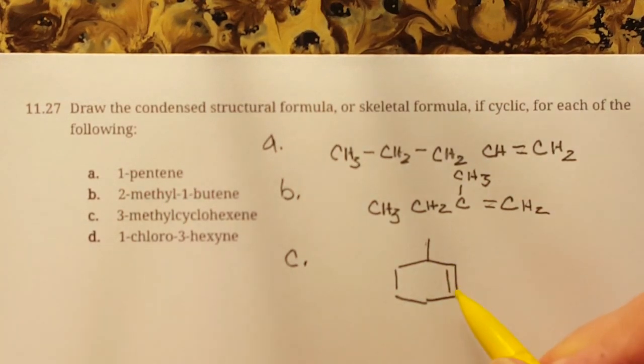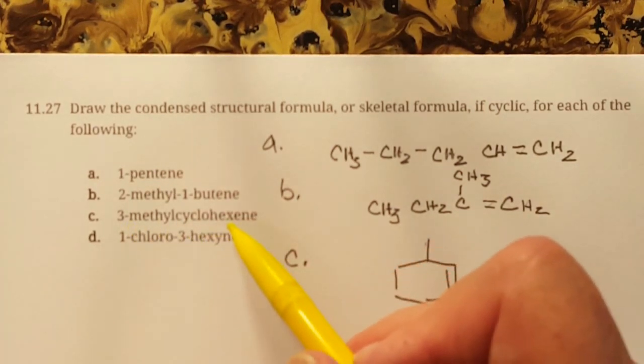Okay, now we could have done it this way. 1, 2, 3, 4, 5, 6. Or 1, 2, 3, 4, 5, 6. So that doesn't count, so it's going to be 3. 1, 2, 3. So this is 3-methylcyclohexene.